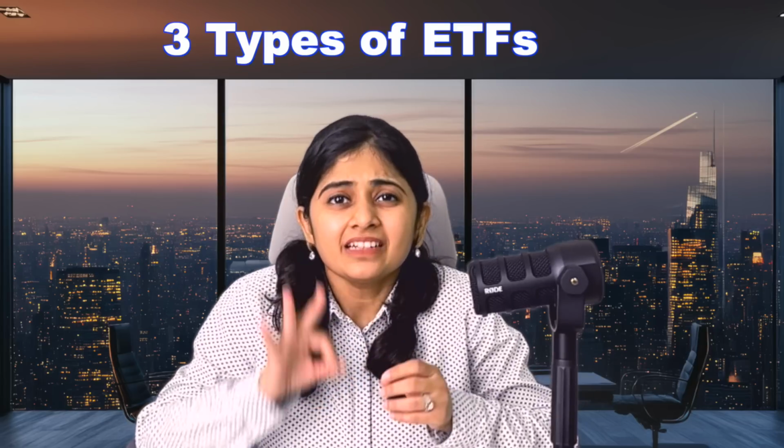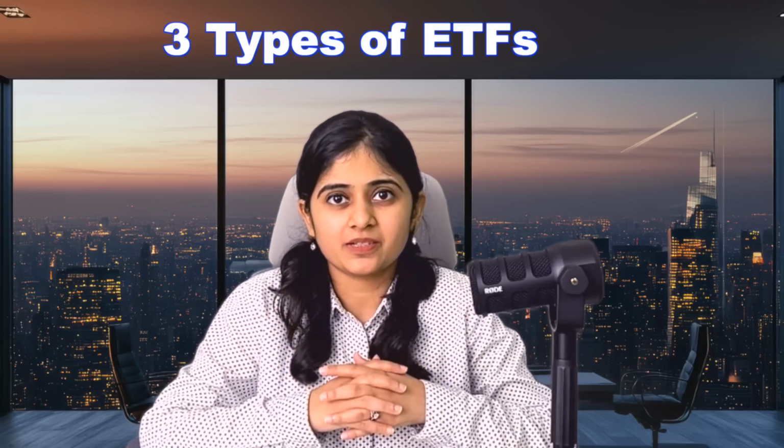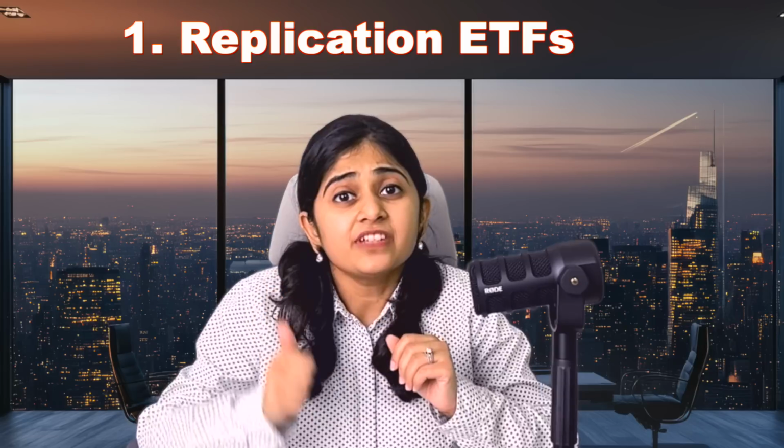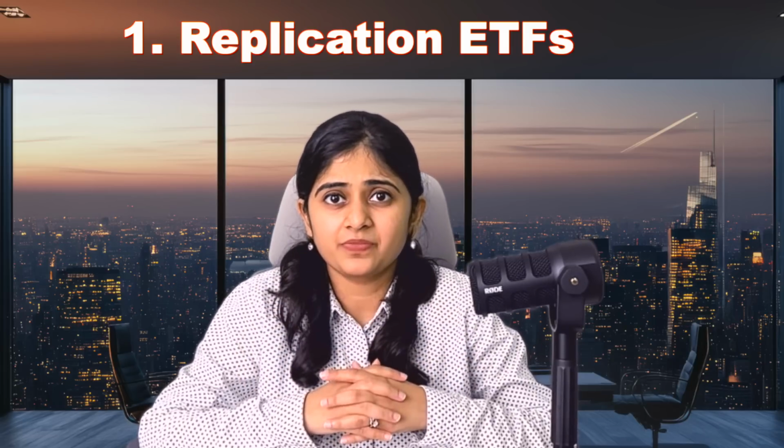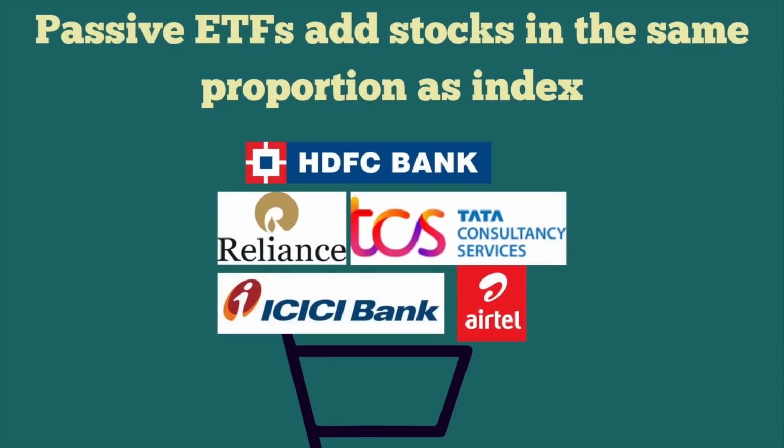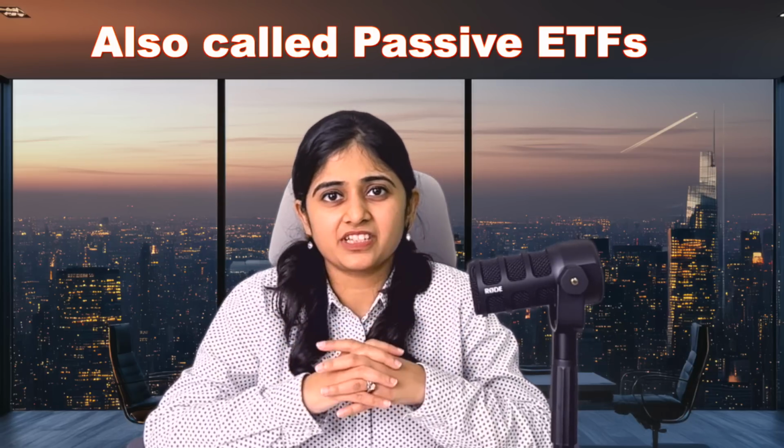Okay, let's look at the 3 different types of ETFs in US. The most common and safest type of ETFs are physical or replication ETFs. These ETFs are what we see in India also. These ETFs simply buy stocks that make up an index in the same proportion as the index. Basically, they replicate the index exactly. Hence, they are also called passive ETFs.